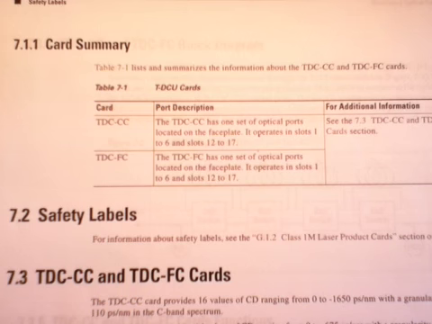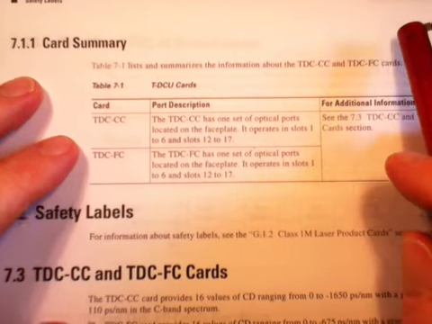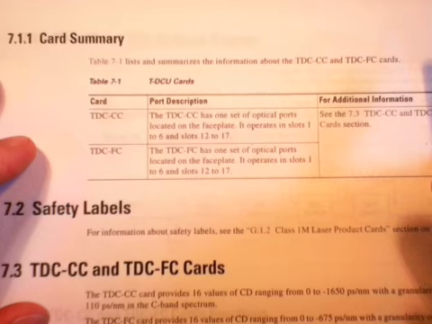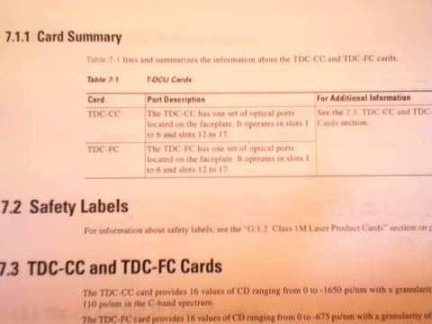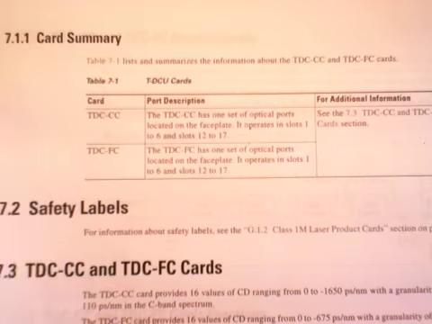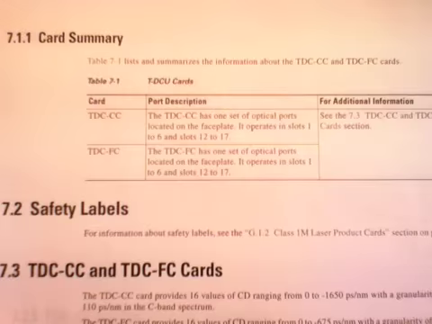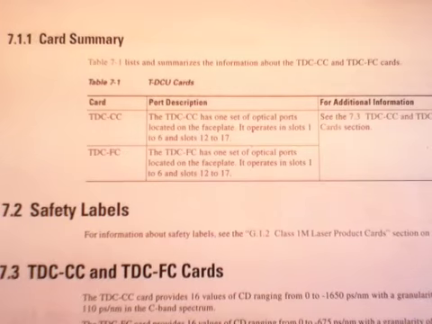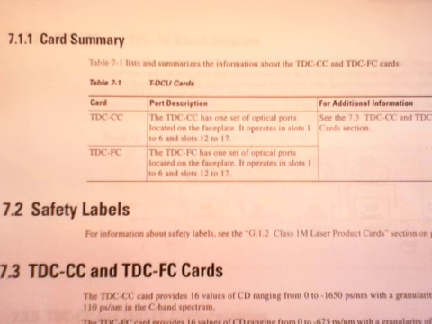provisioning manual that comes online with this ONS 15454 system. And so here we're talking about Chapter 7. Chapter 7 is about dispersion compensation modules. There are two types of cards here, the TDC-CC and the TDC-FC.